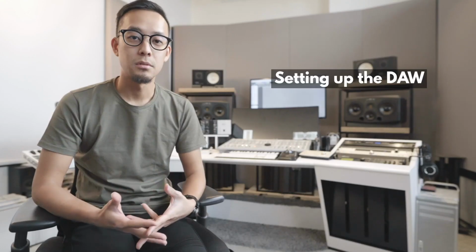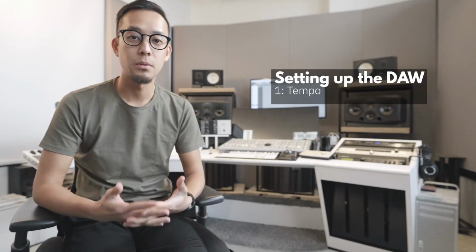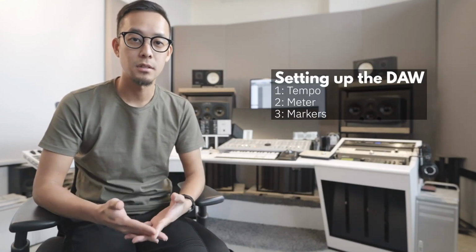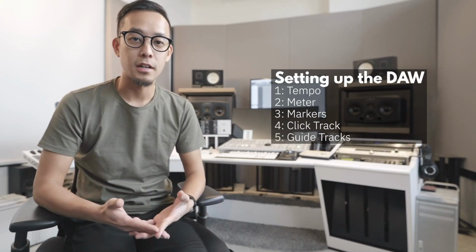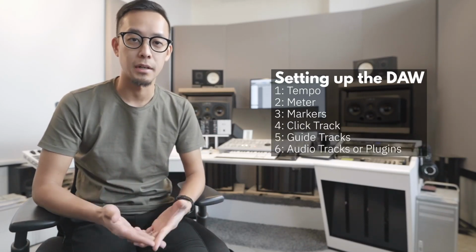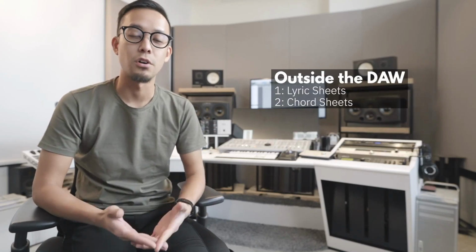Within the DAW, we're going to cover setting up your tempo, your meter, your markers, your click track, your guide tracks, as well as any audio tracks or plugins. Outside of the DAW, we're going to cover setting up your lyric sheets as well as your chord sheets.